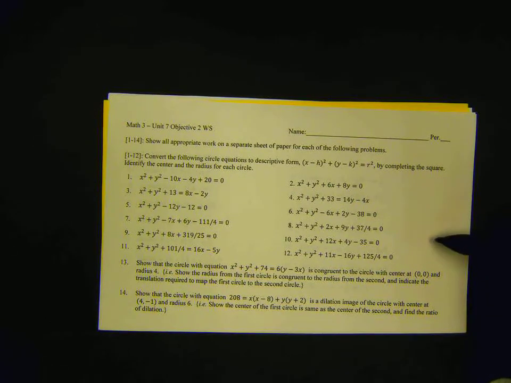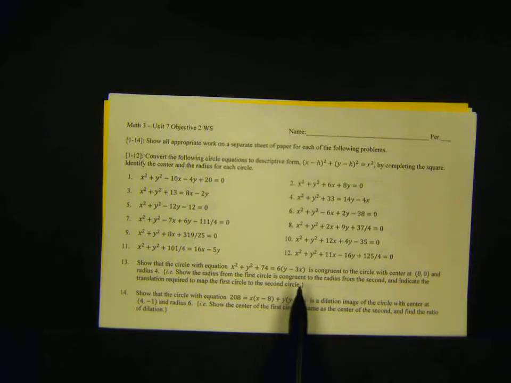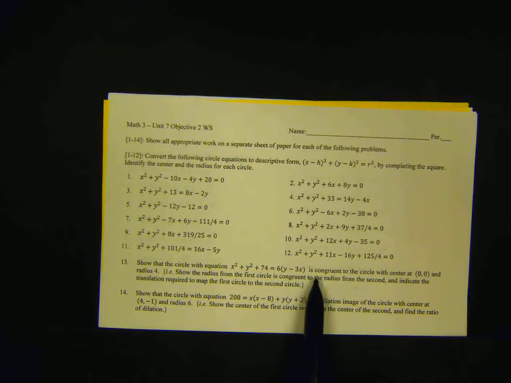There is a standard about all circles being similar to each other, and so there's a question here about two circles being congruent. They would have to have equal radii to be congruent, and two circles being similar, one being a dilation of the other, and that's because of that standard. Okay, so that's what's going on in 7.2.